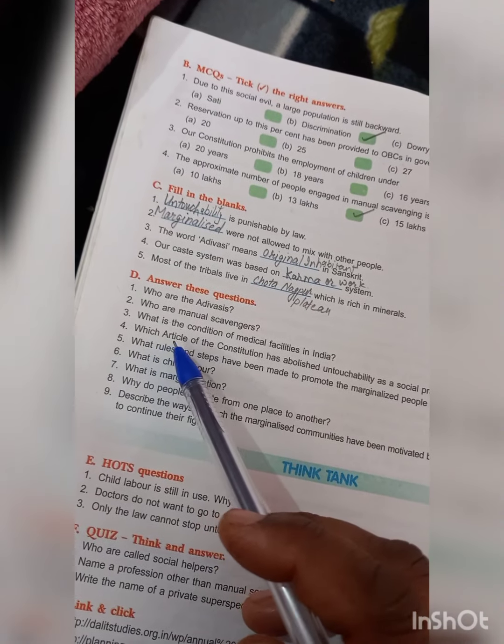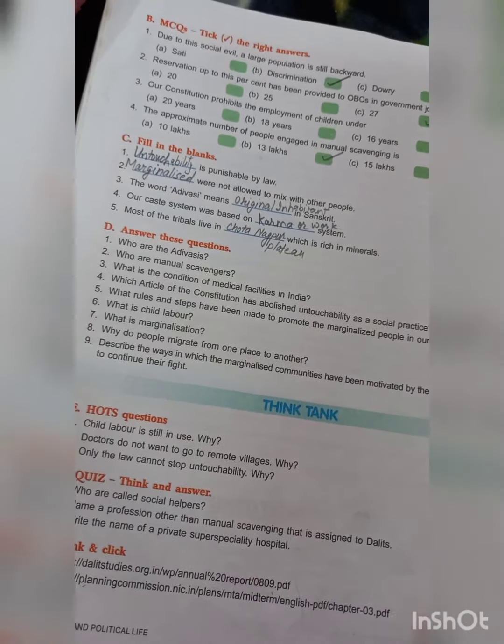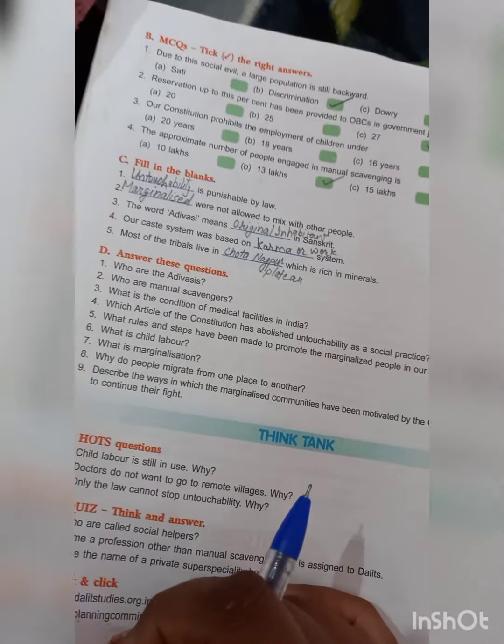Question number 4. Which article of the Indian Constitution has abolished untouchability as a social practice? The article is Article 17. It is written here.